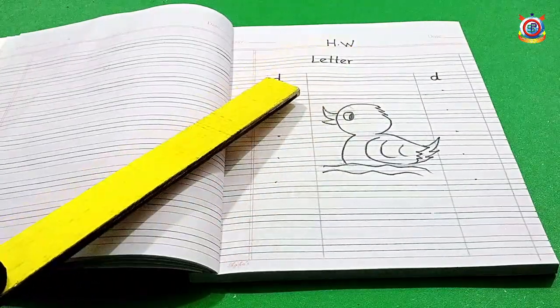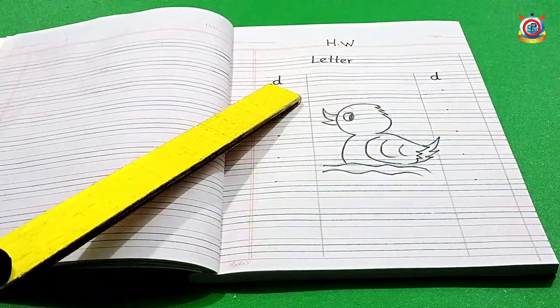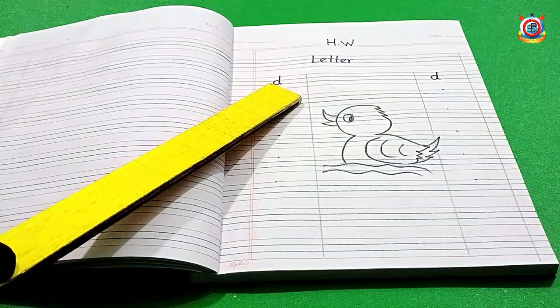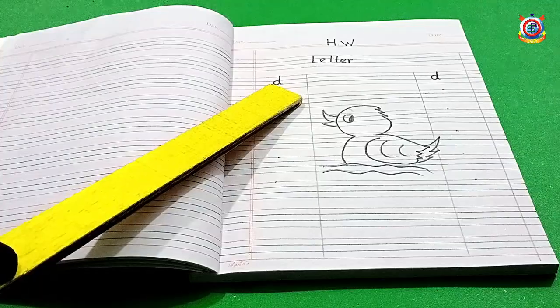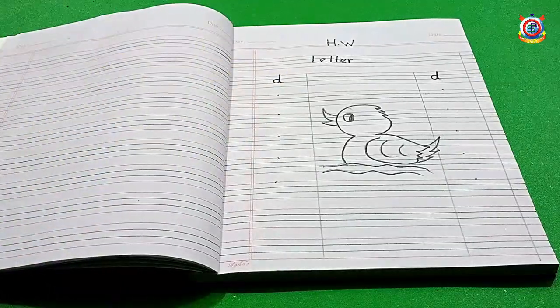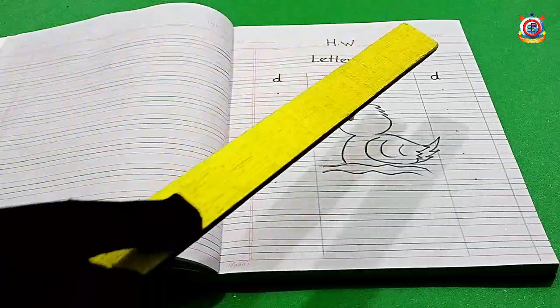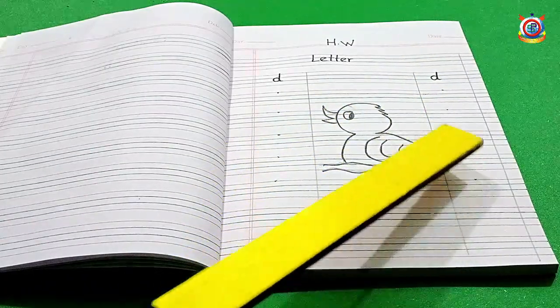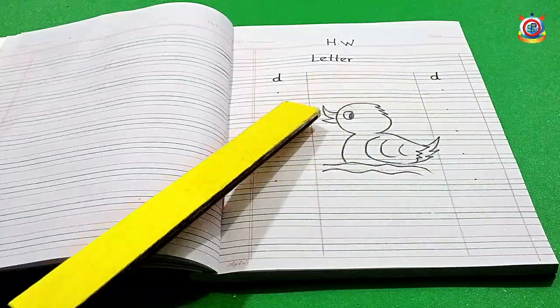What is this? D. बच्चों, ये लेटर D है. You will write it in upper 3 lines. Okay? You all will draw the margin line. And you will draw the duck.